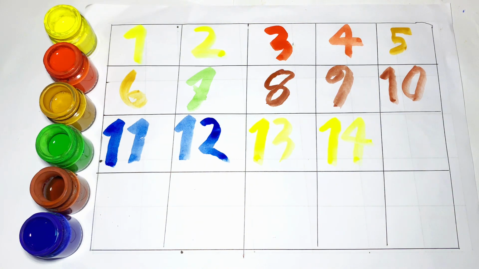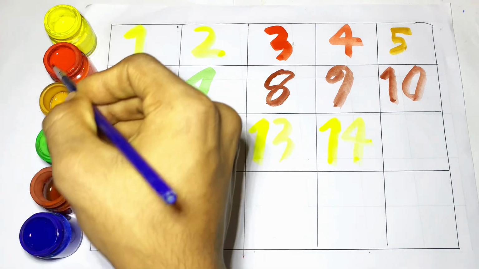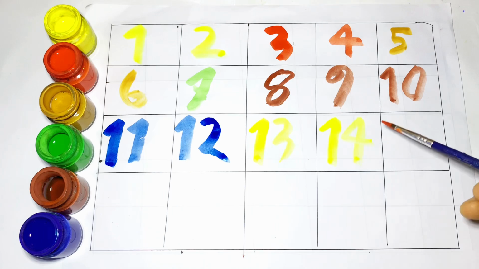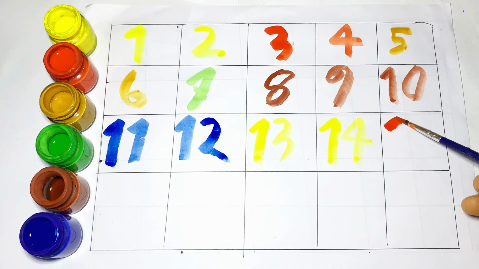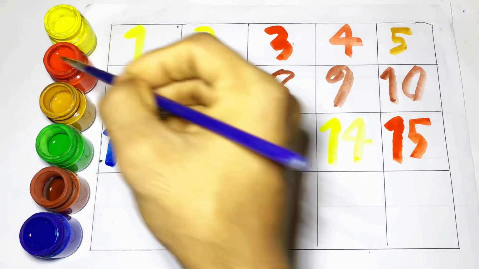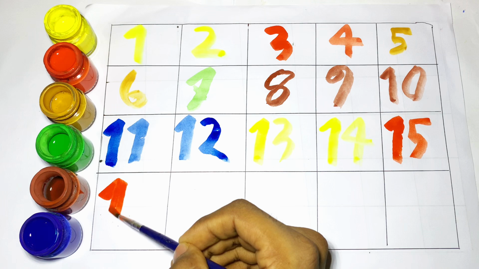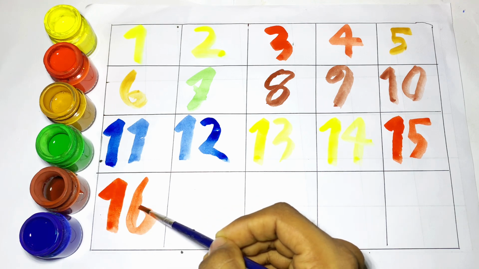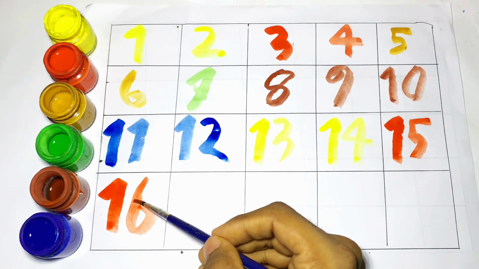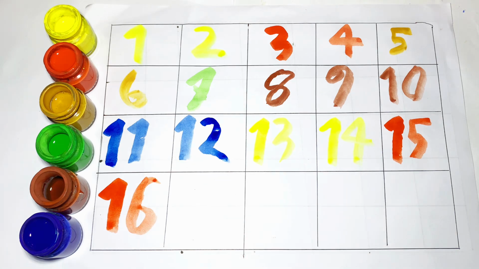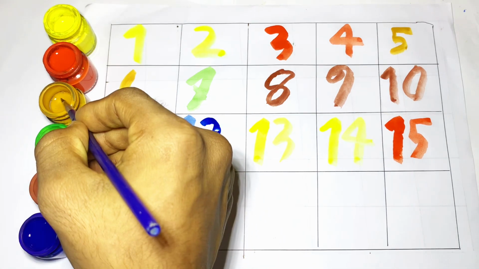Kids, now 15. The number 15. And use red color. Kids, again use red color and draw 16. The number 16. Kids, now 17. The number 17. And use yellow ochre color.